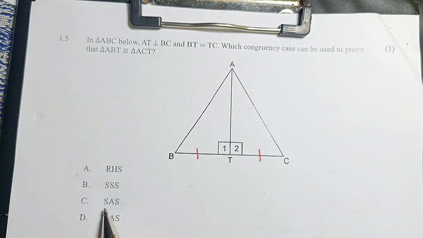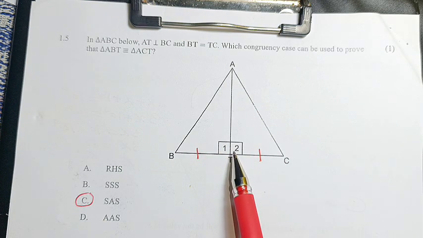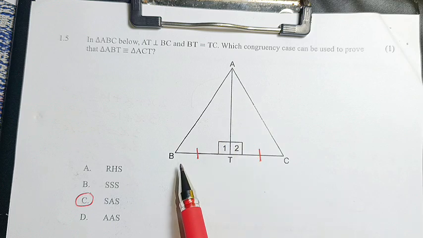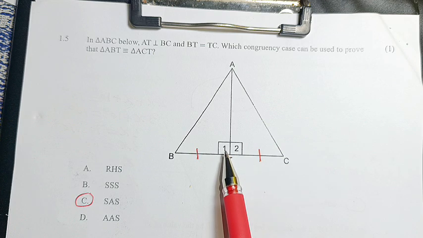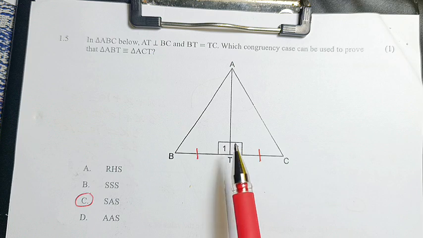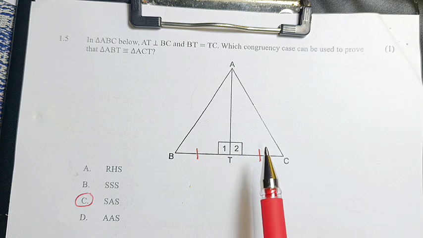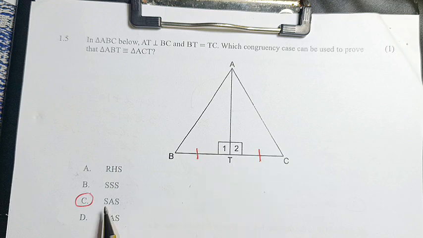Which means I'm going to use side, angle, side. So option C, that's going to be my final answer. Why? Because AT is common, so that's one side, and BT equal to TC is given already, so that's the second side, and this angle is perpendicular, which means 90 degrees. So angle T1 is equal to angle T2. So we have two sides and one angle. So I'm going to say side, angle, side. So option C.